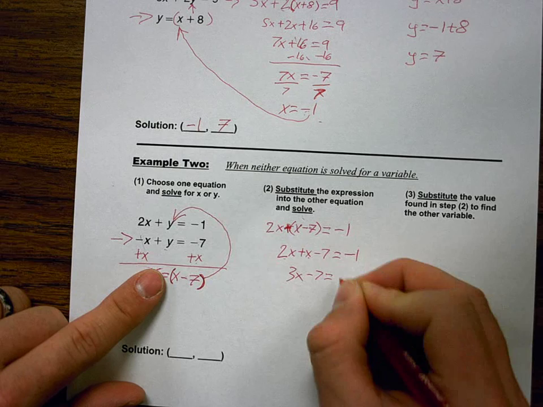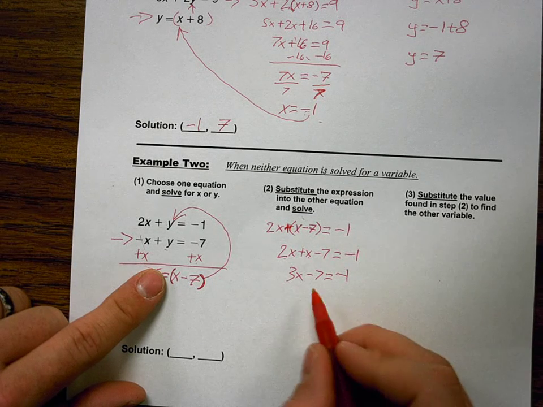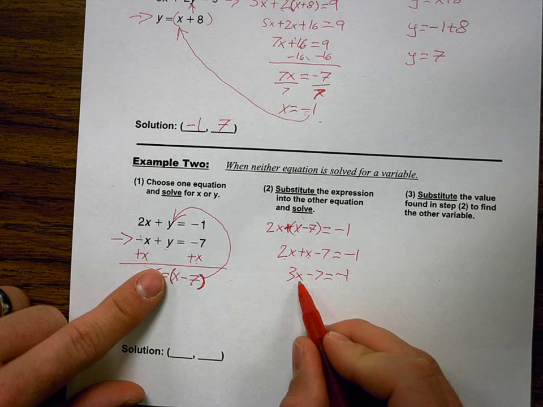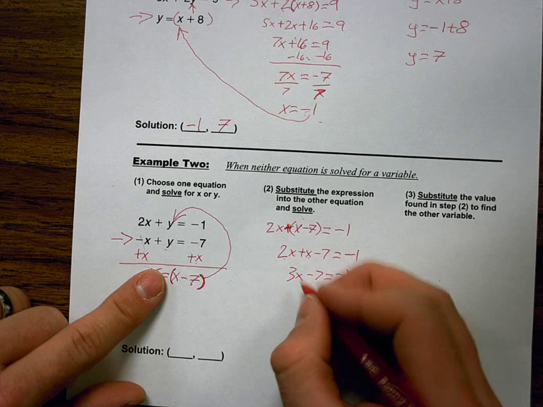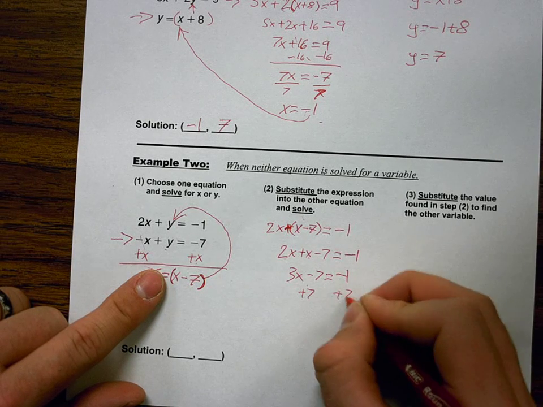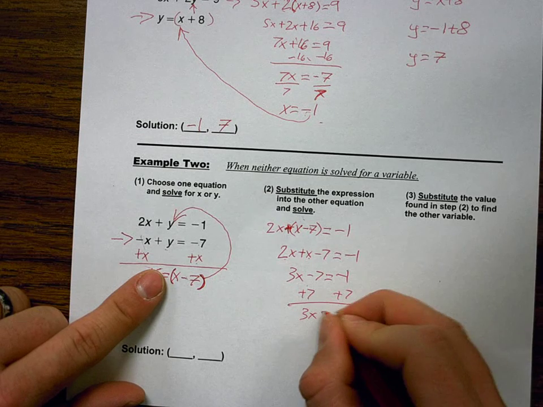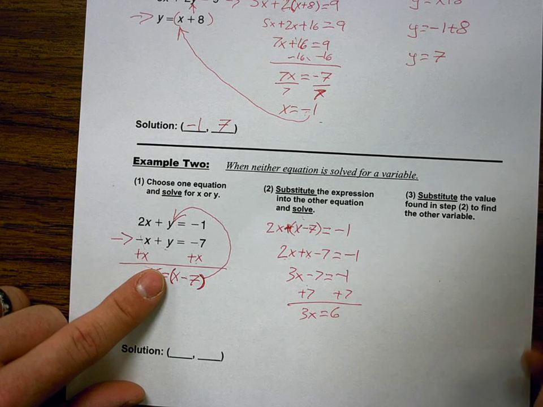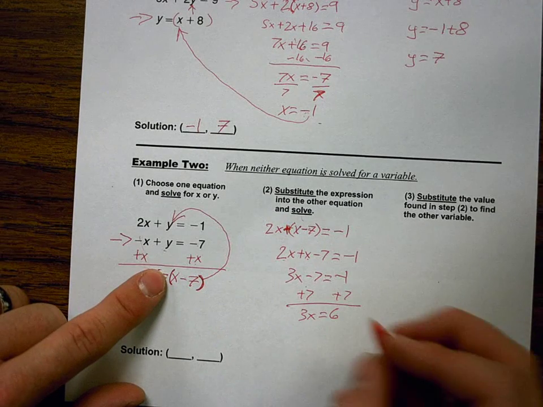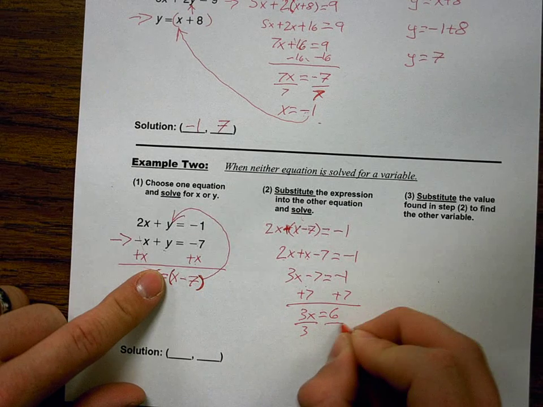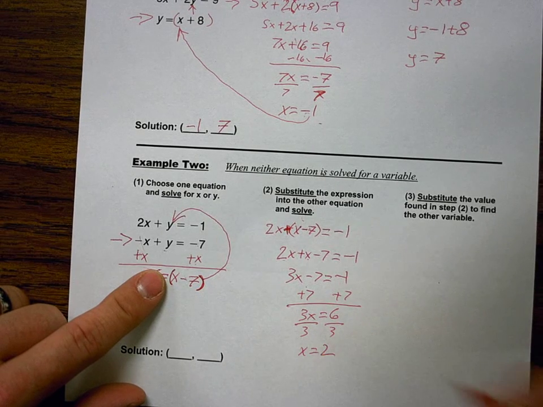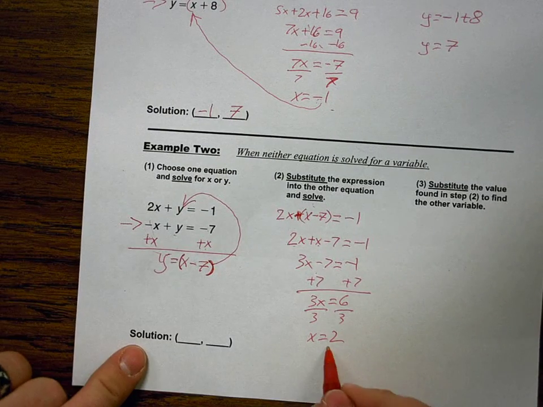Combine like terms. Solve for x, so I need to add 7 to both sides. So 3x equals 6. Divide by 3 on both sides. X equals 2.